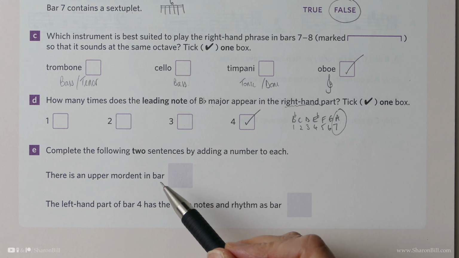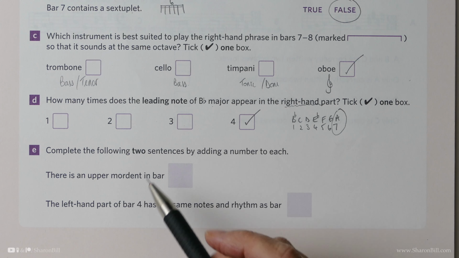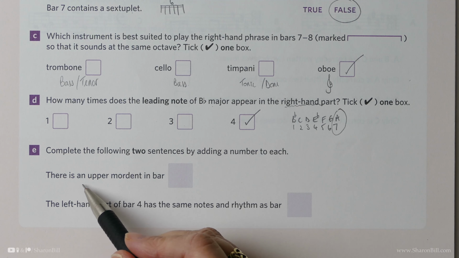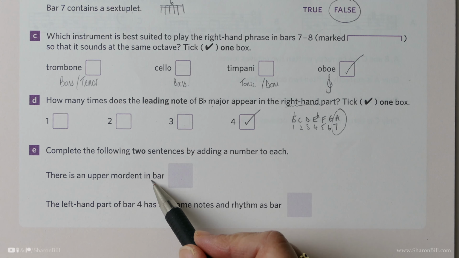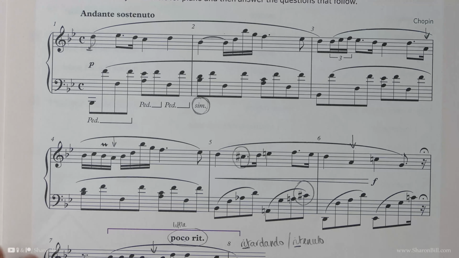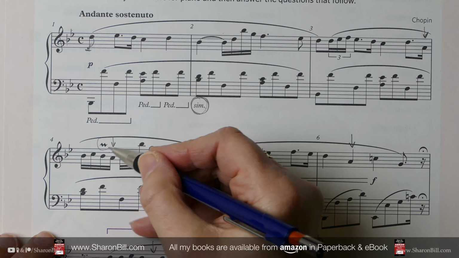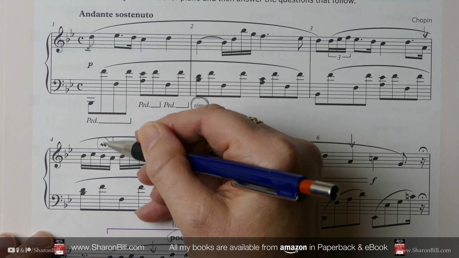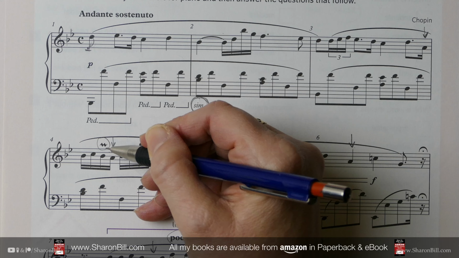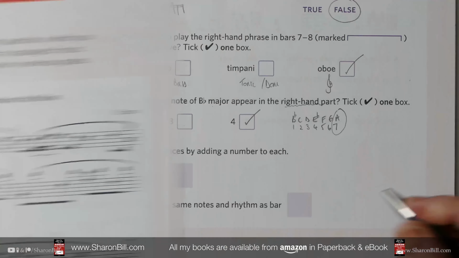So now we need to complete these sentences. There is an upper mordant in bar... So let's look for the sign for an upper mordant. Here is the sign. Remember, a lower mordant would have a line going through it. So bar 4, that's soon spotted.